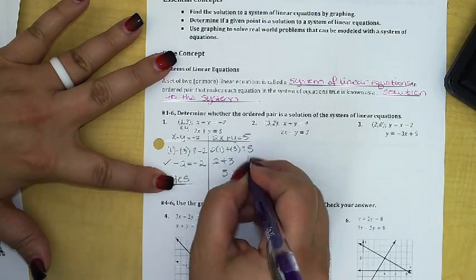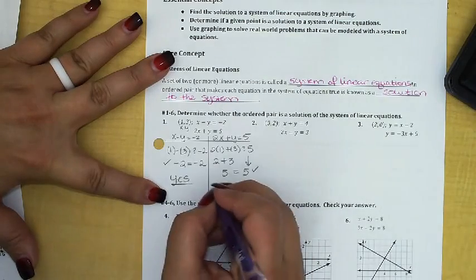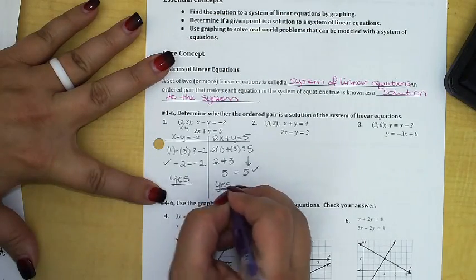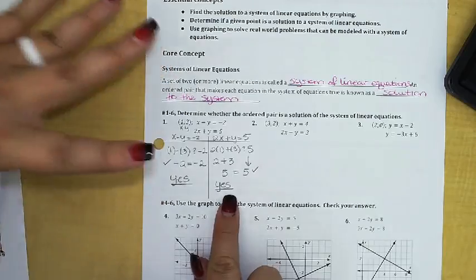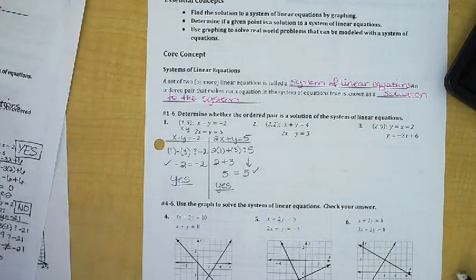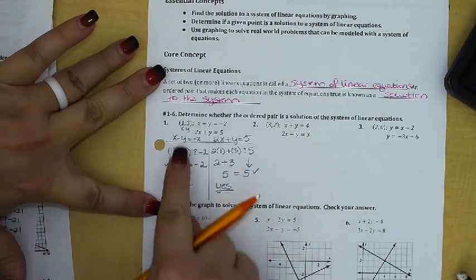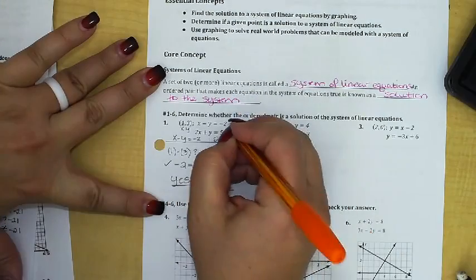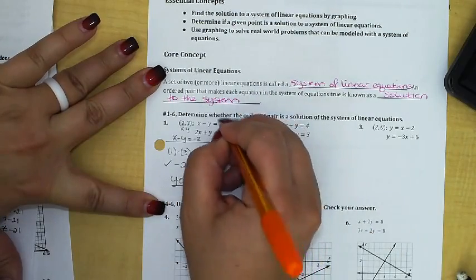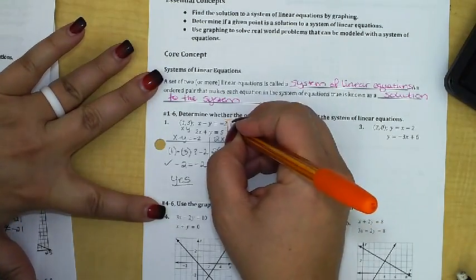So 5 does equal 5. So it worked in that one too. So the fact that this ordered pair works in both means that yes, this is a solution to the entire system, right? So it had to pass both tests, okay? And if it passed both tests, now I can conclude, yep, this point is the solution to that system of equations.